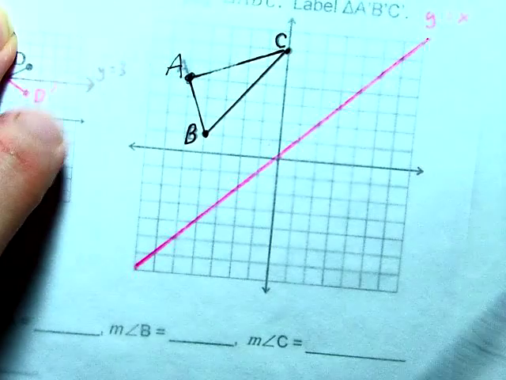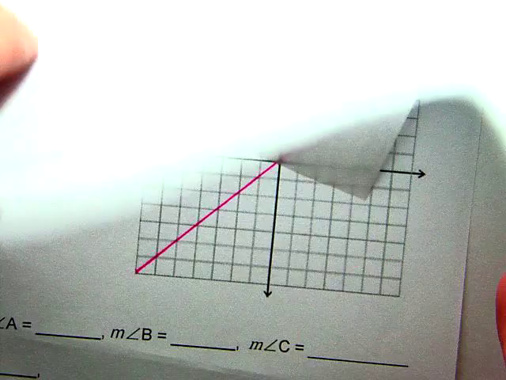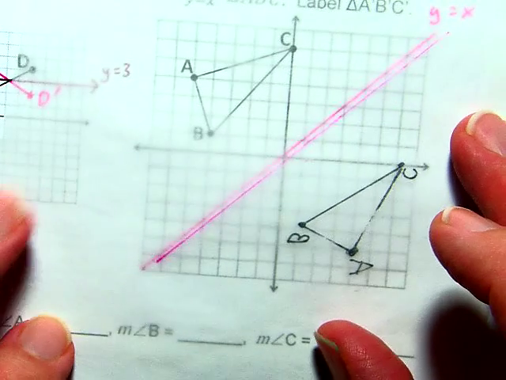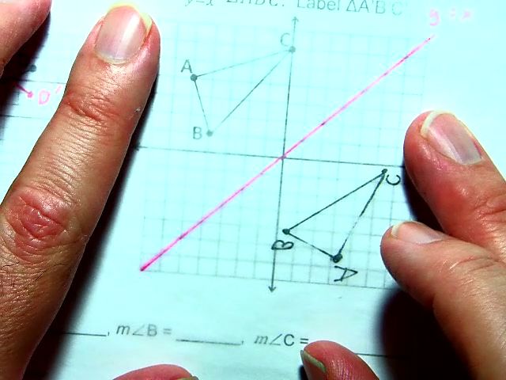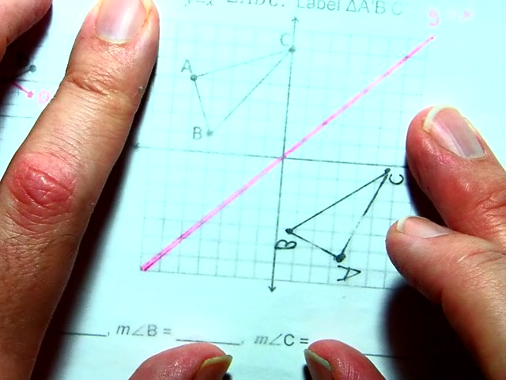Good. So now let us take our patty paper, pick it up, flip it over, and now let's line up our line again. Make sure those lines are right on top of each other as best as we can.